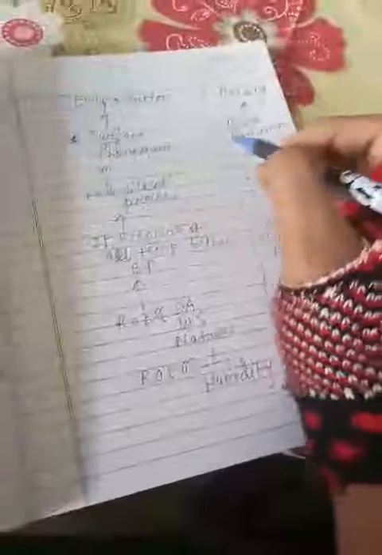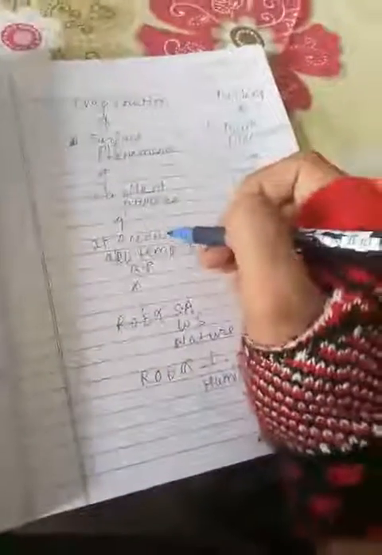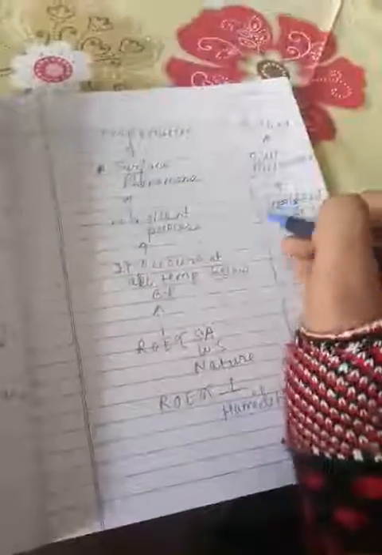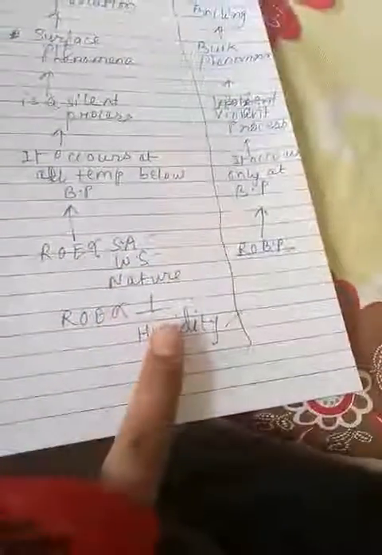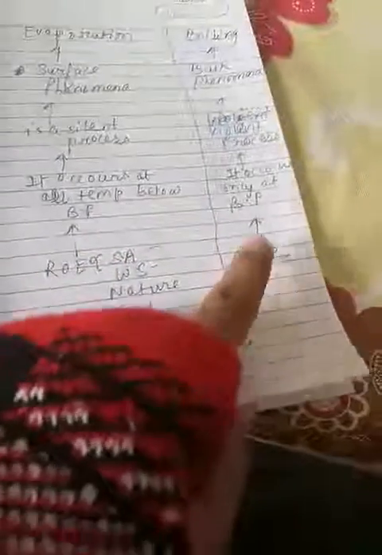This is the major difference between boiling and evaporation. Evaporation is a surface phenomenon, a silent and slow process, which occurs at all times below the boiling point. Boiling is a bulk phenomenon, a violent and very fast process, which occurs only at the boiling point.